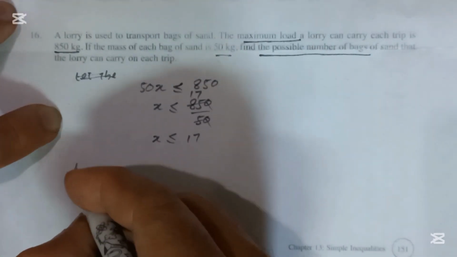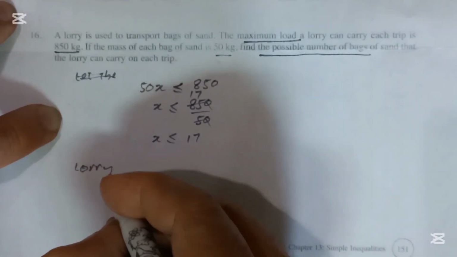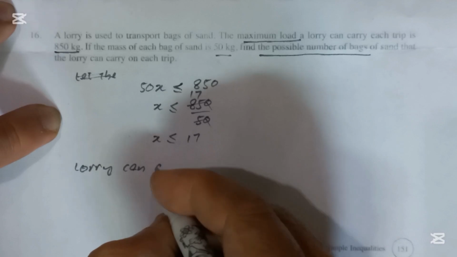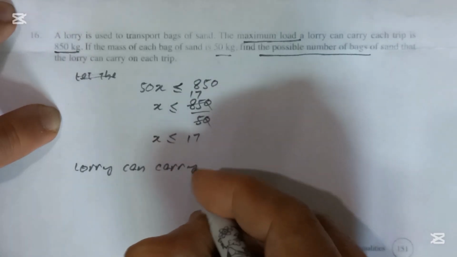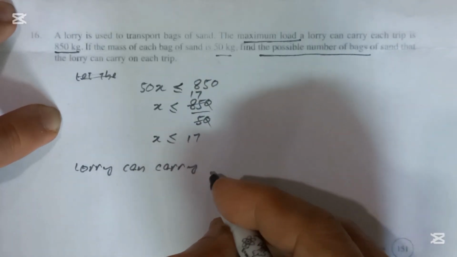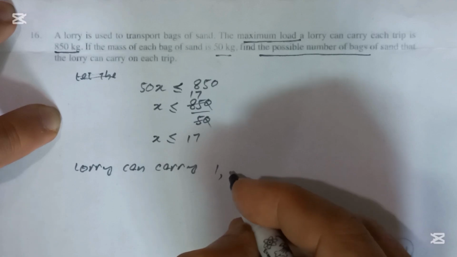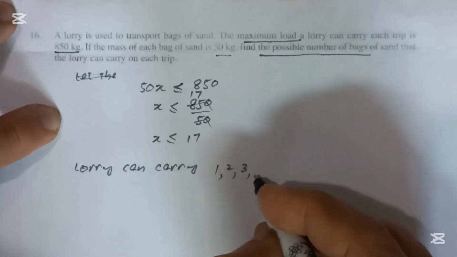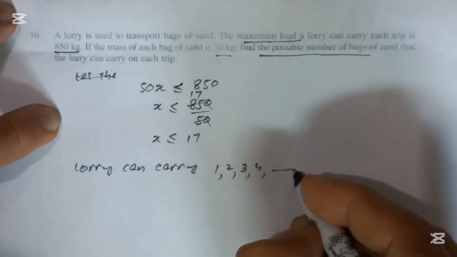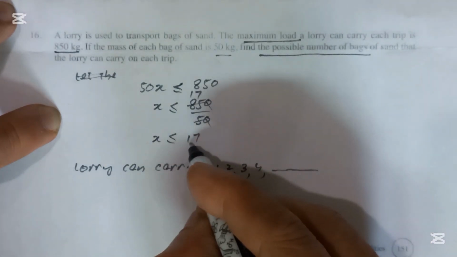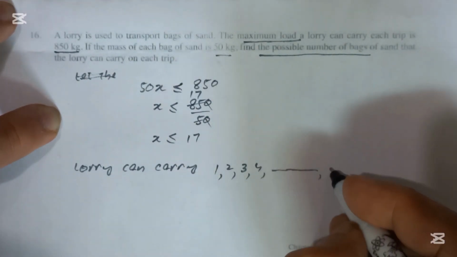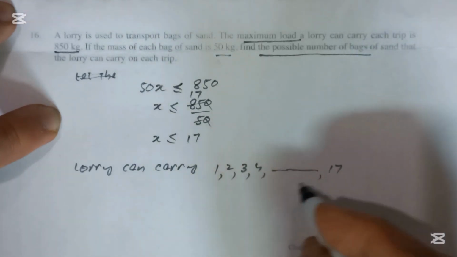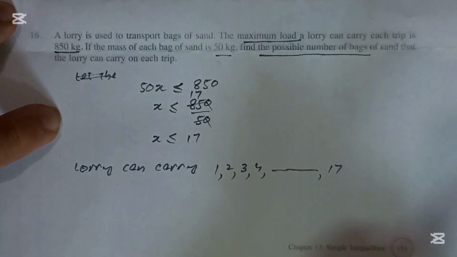So the lorry can carry one bag, two bags, three, four, and the maximum number of bags that the lorry can carry is 17. So these are the possible answers.